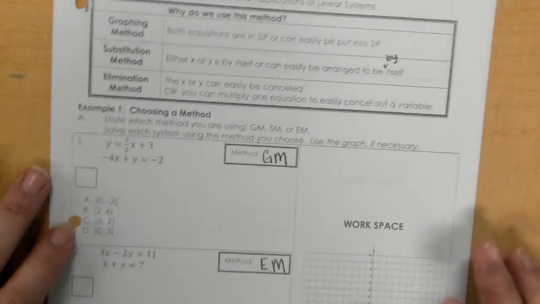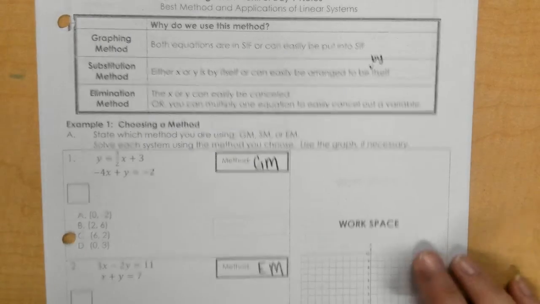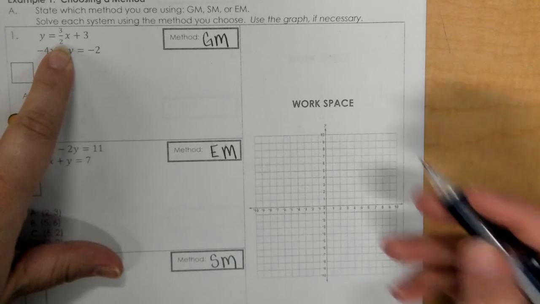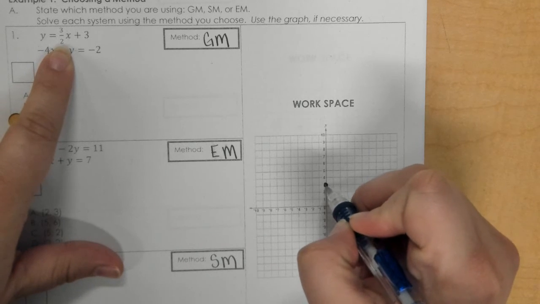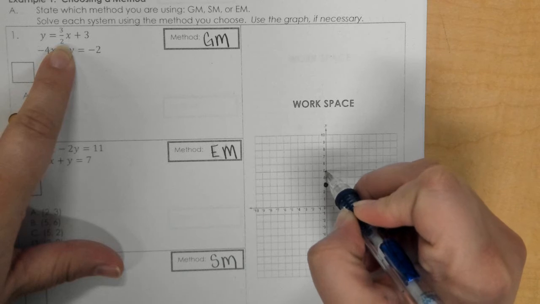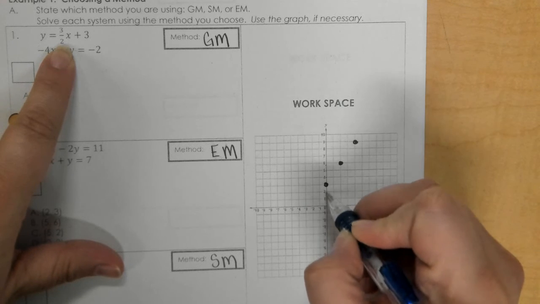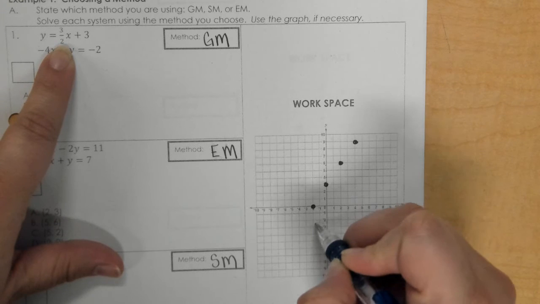Alright, so now, to solve the first one, we're going to graph that equation over here. So we're going to start at positive 3 and rise 3, run 2. Down 3, left 2.